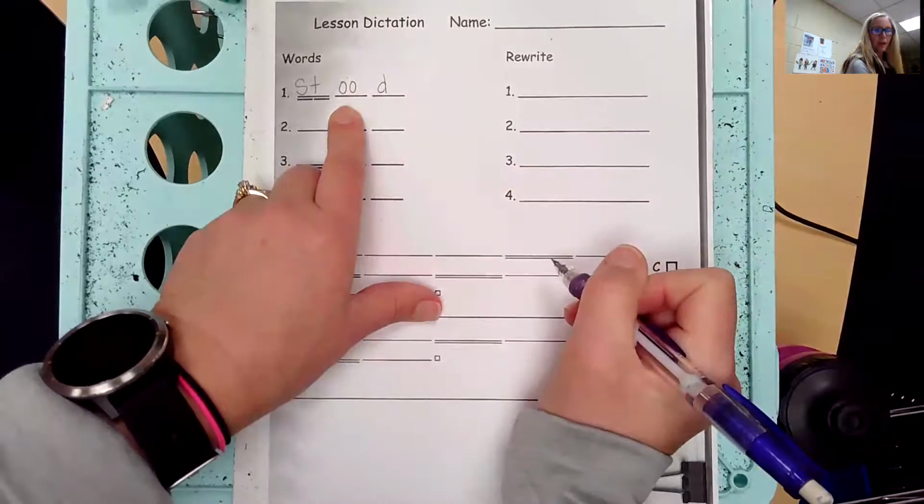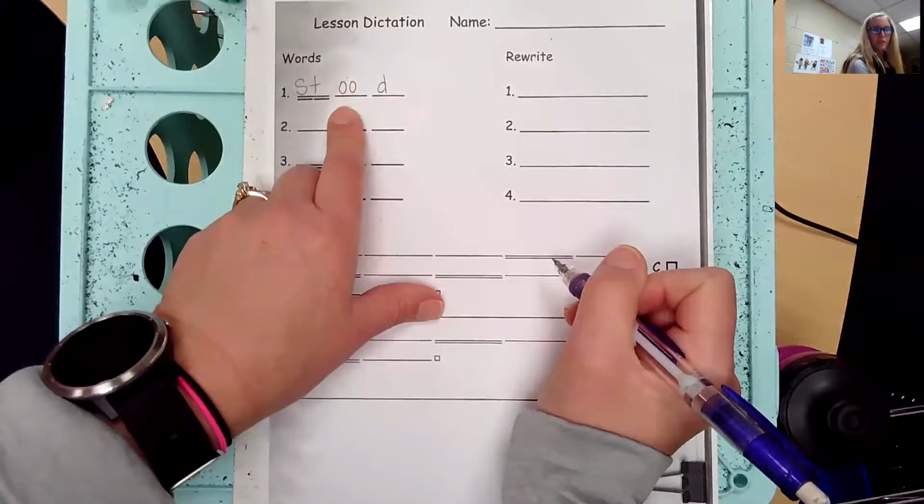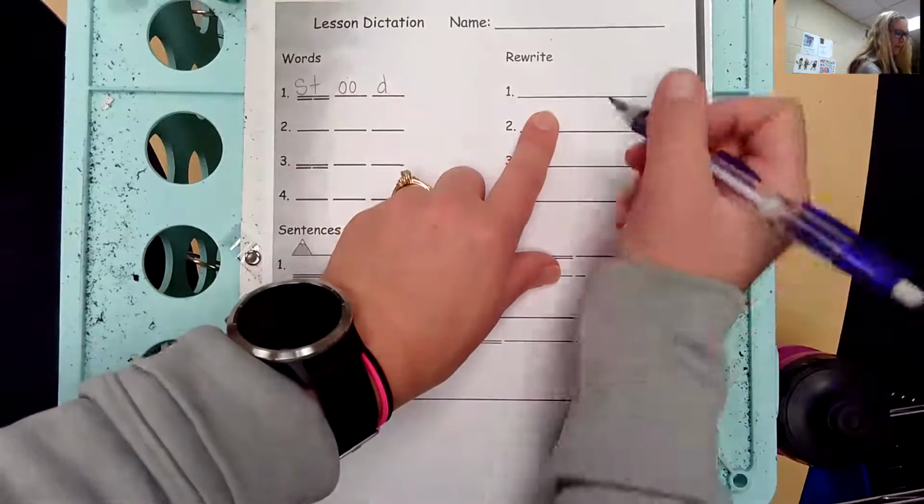Make sure you've pounded that out at home. All right, if yours matches mine, slide it over to the rewrite line.